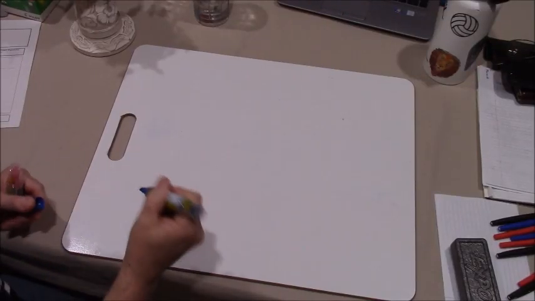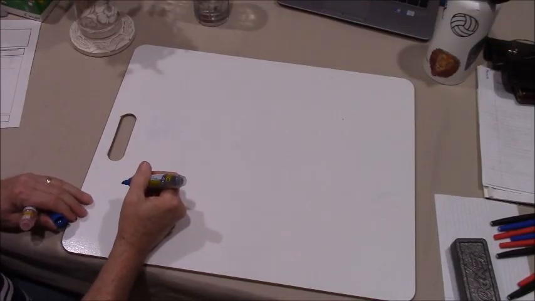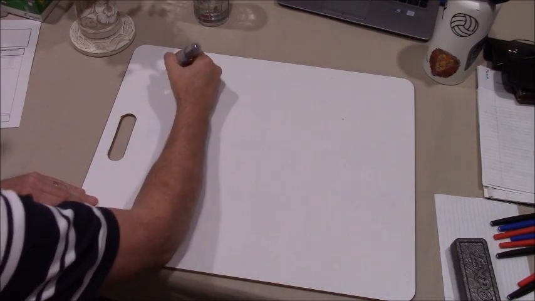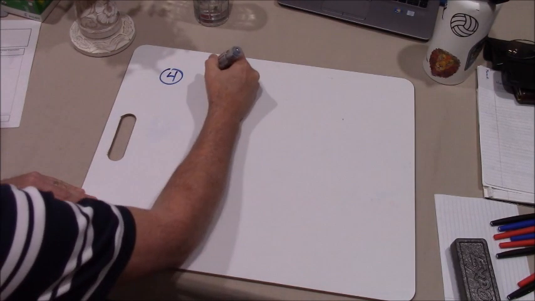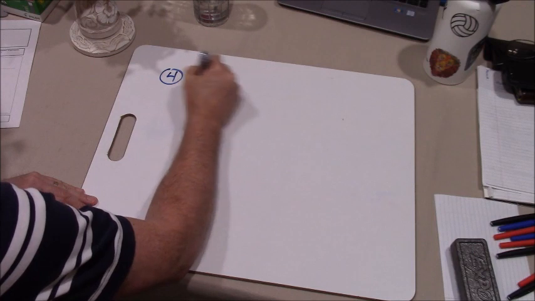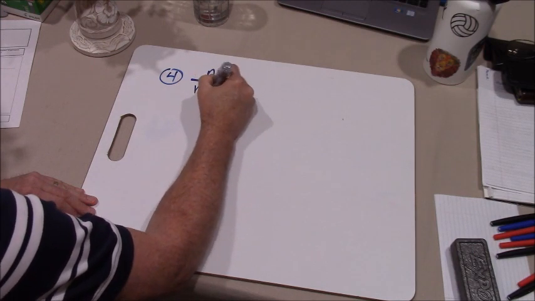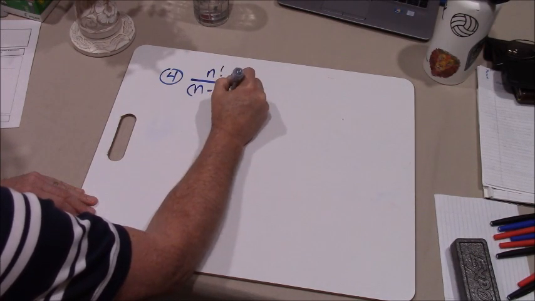All right, here we go. You ready for something that's a little more complicated? Let's try this one. Let's do n factorial divided by n minus 2 factorial.